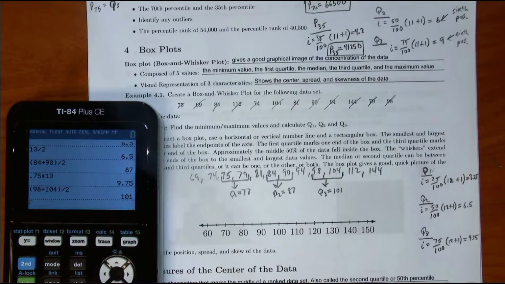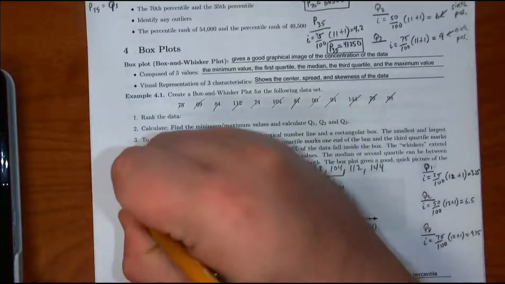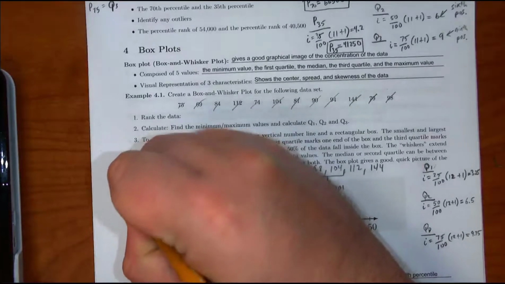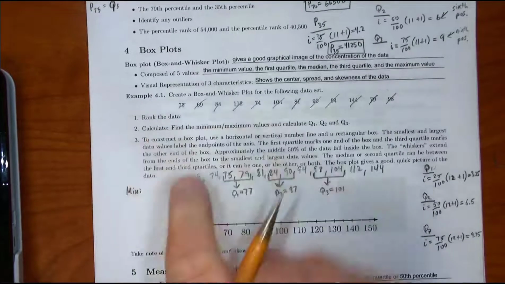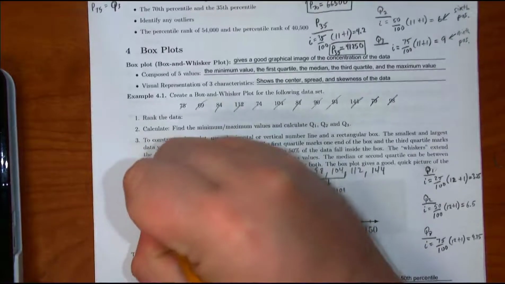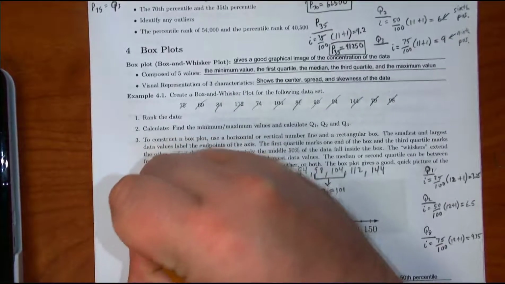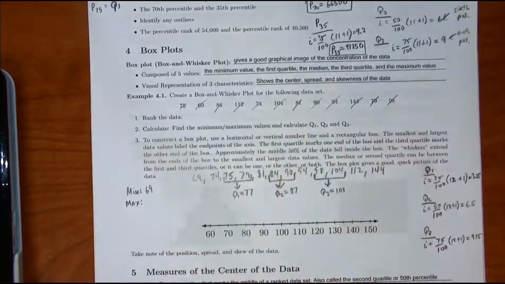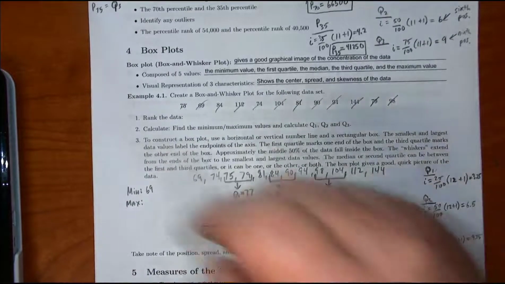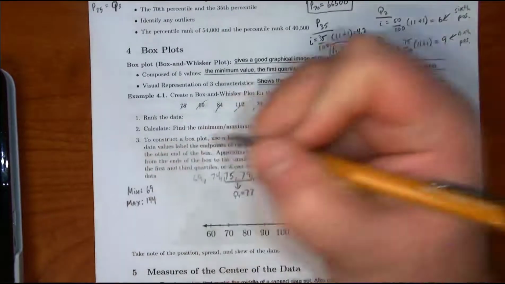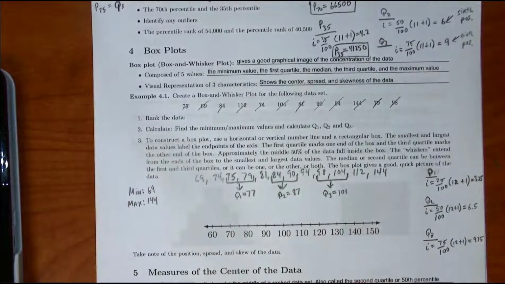So now we have Q1, Q2, and Q3. Our minimum value is just the smallest in our list, which is 69, and our maximum value is the largest, 144. Now to make what's called a box and whisker plot, take your number line down here.